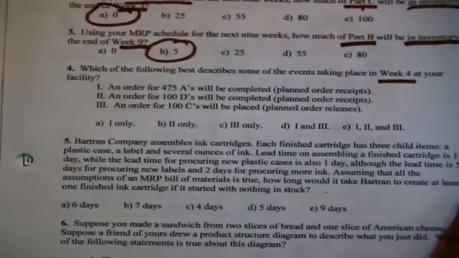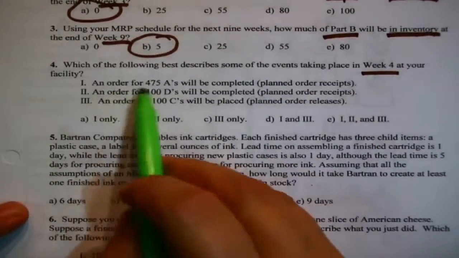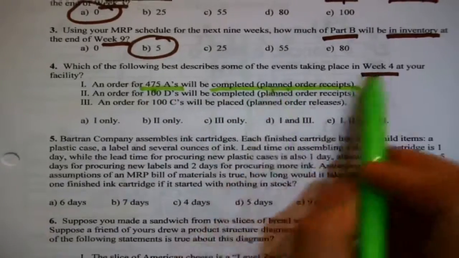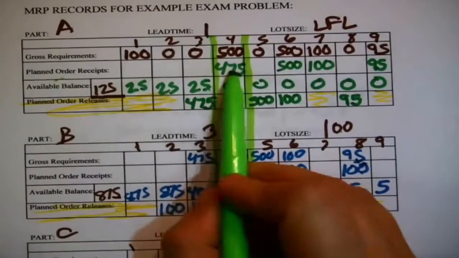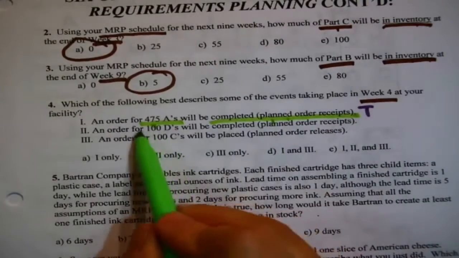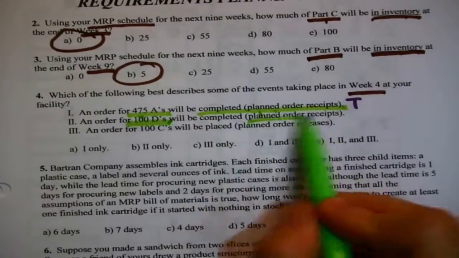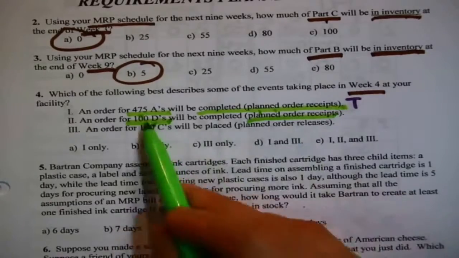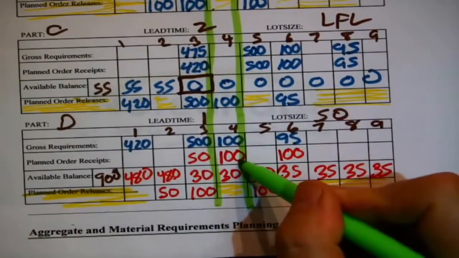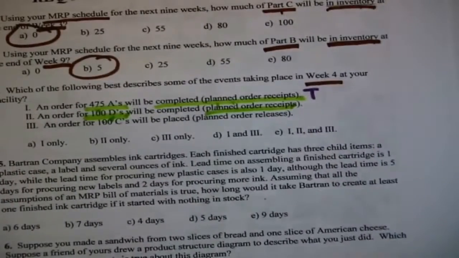Which of the following best describes some of the events taking place in week 4 at your facility? Okay, well, this is actually a very similar question, except it's kind of more in the style of triple true false. One thing that might help, maybe, since it's about week 4, as long as we don't mark up our work too much, I'm going to try to use a highlighter pen to punch out week 4 so I can look back and forth specifically to week 4.